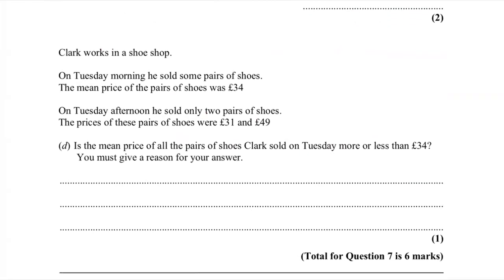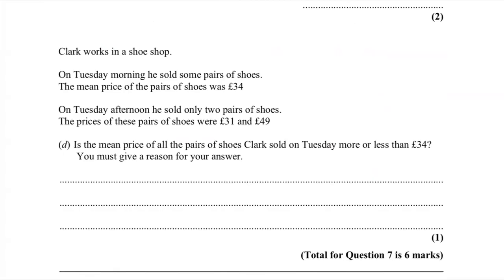So this is a very wordy question. So we've got Clark working in a shoe shop, and on Tuesday morning he sold some shoes, and the mean of the pairs of shoes was 34. So the mean is equal to 34. So a lot of words just to give us that piece of information. On Tuesday afternoon, he sold only 2 pairs of shoes, and the prices were 31 and 49. And we need to work out if the mean on Tuesday was more or less.